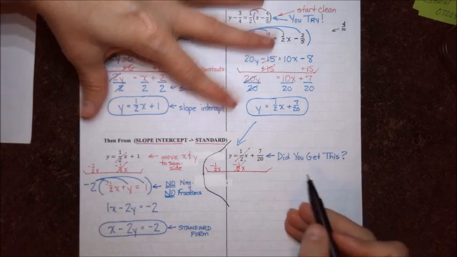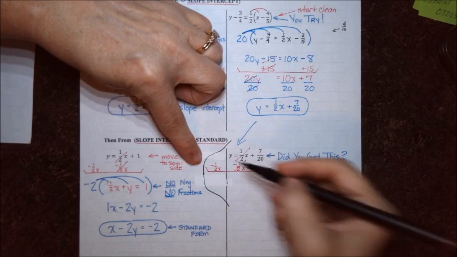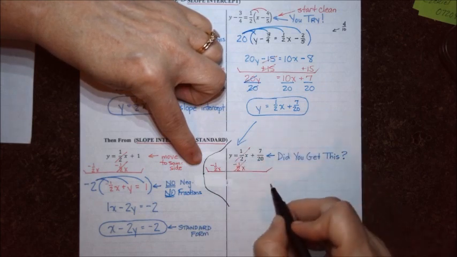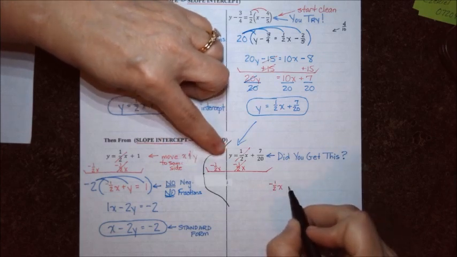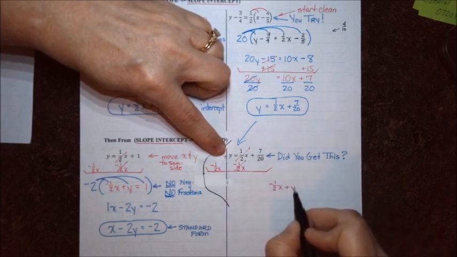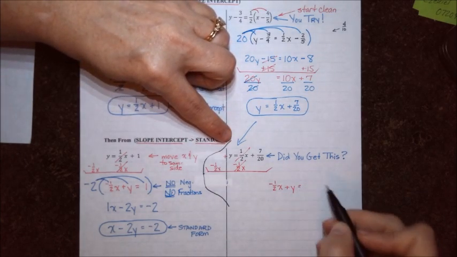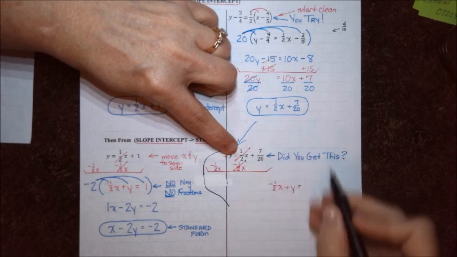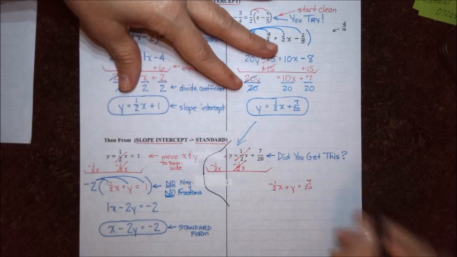So that means this new equation, now that I've brought everything down correctly, I now have on the page negative 1/2 x and a positive y. Started out positive, it stays positive. So I'm just rewriting all of this here. Equals, this canceled, remember? And it is just 7/20 on that side. So I've rewritten the equation, just like I did here.